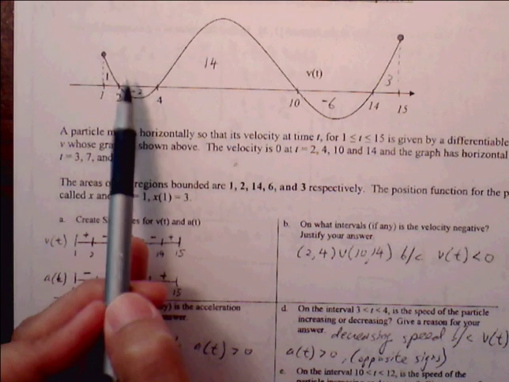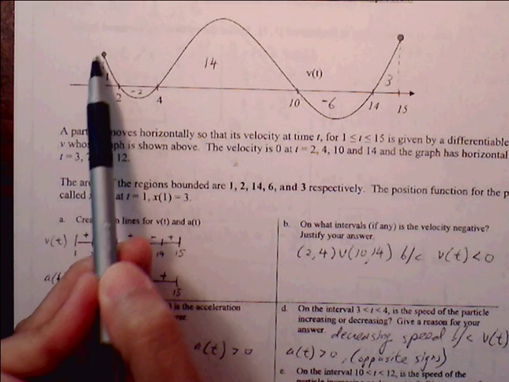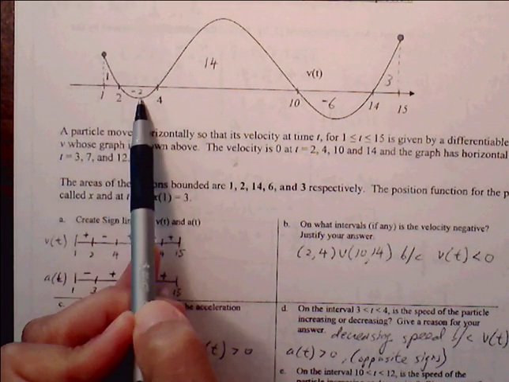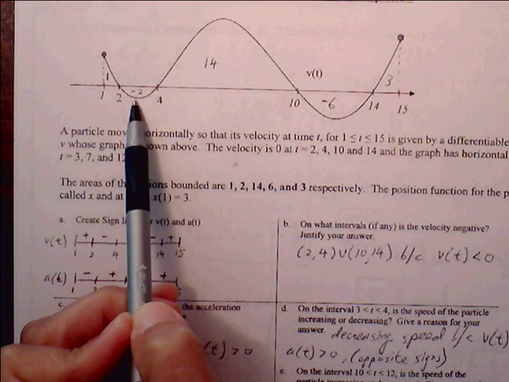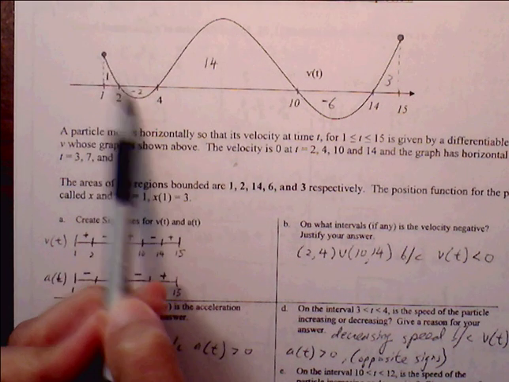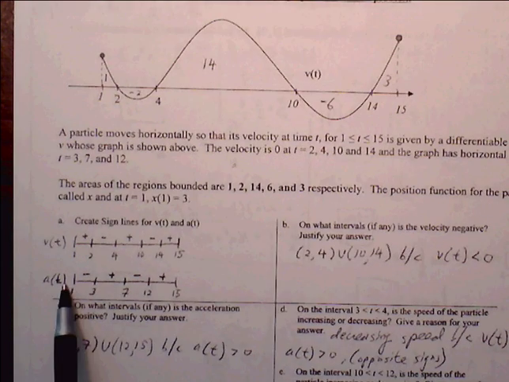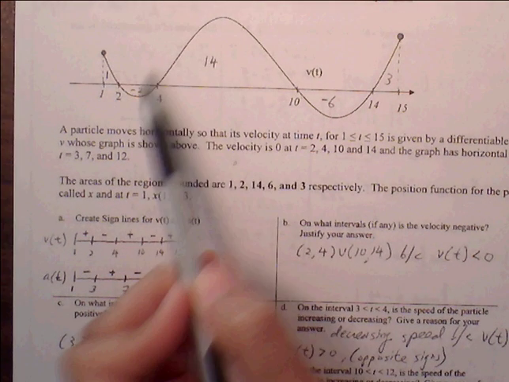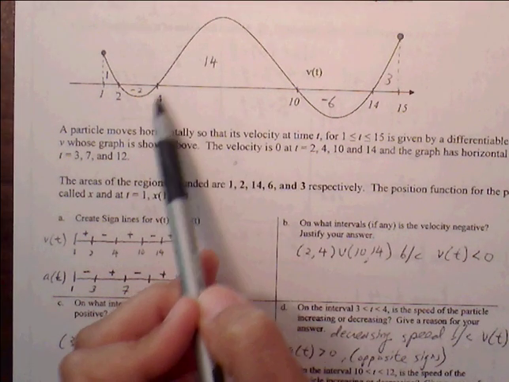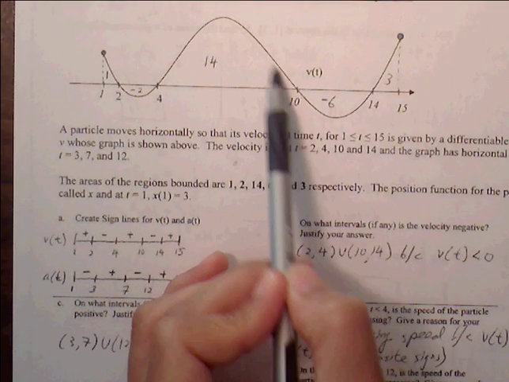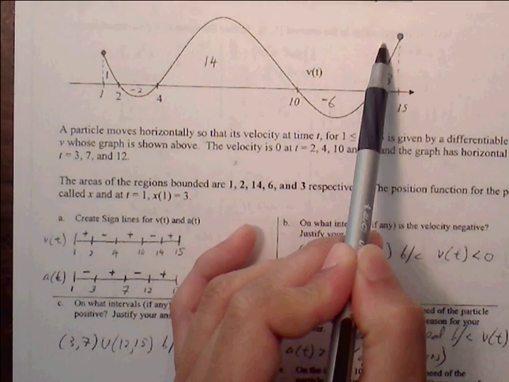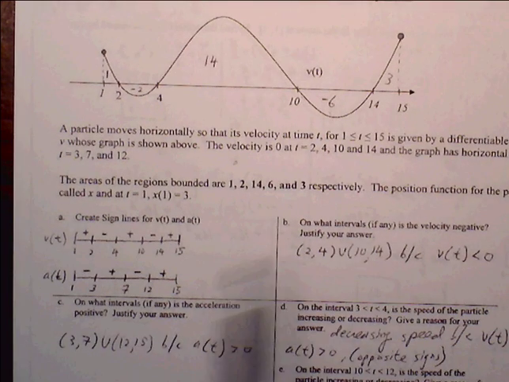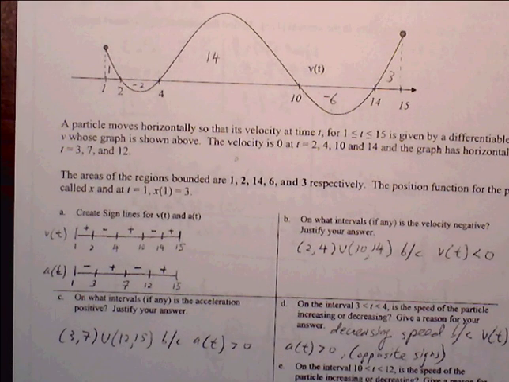If the velocity is becoming more negative, then the acceleration is negative. So this is a negative acceleration here. From 3 to 7, the velocity is becoming more positive, so positive acceleration, then negative acceleration here, and then positive acceleration there.